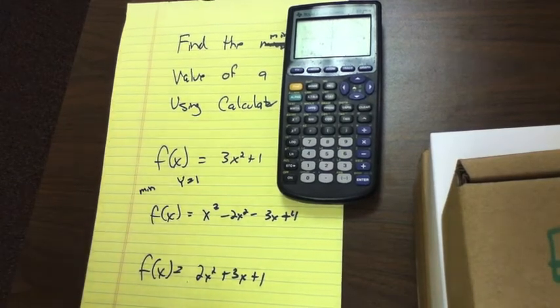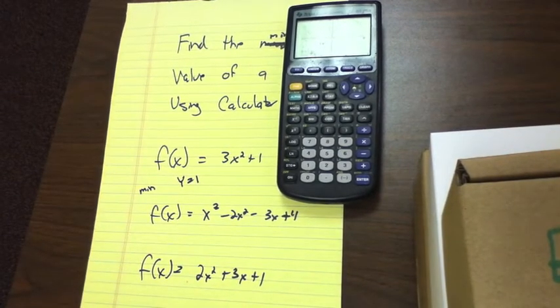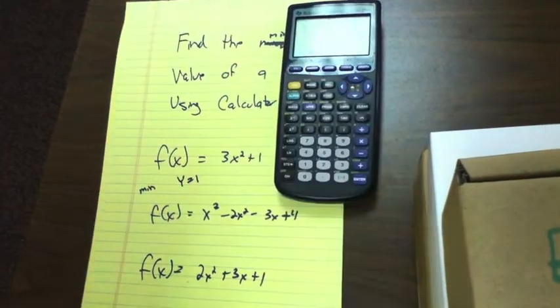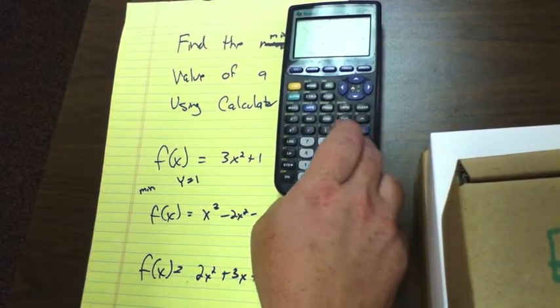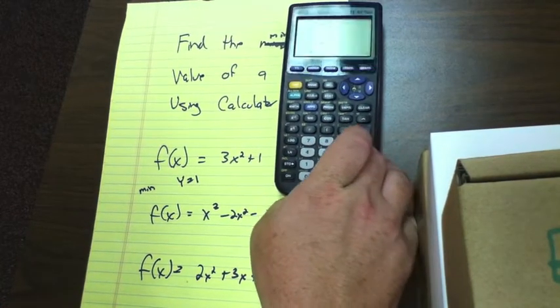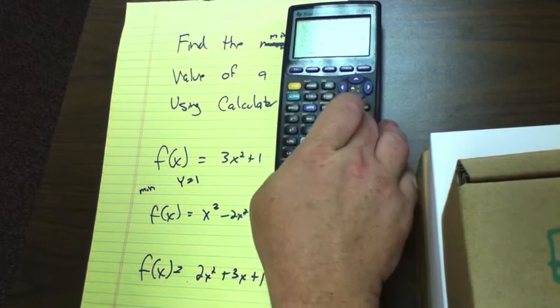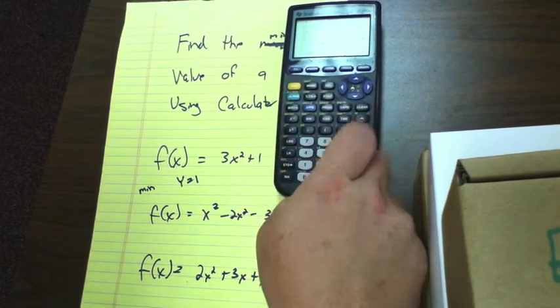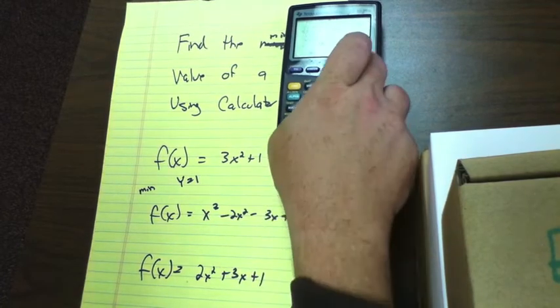The next function I'm going to plug in, same way. Hit y equals. Clear out the old one. Put in the new one. We're going to do x cubed minus 2x squared minus 3x plus 4. Hit graph.